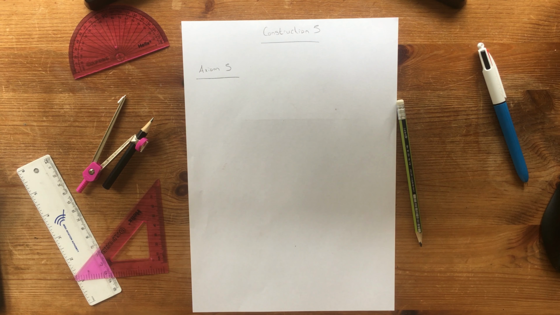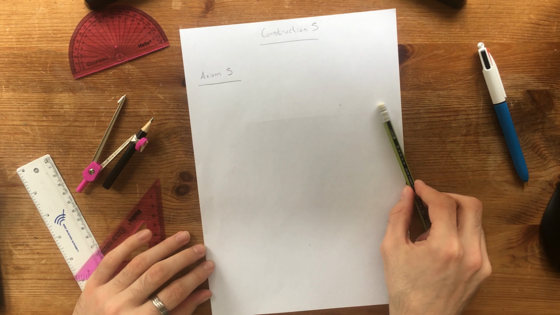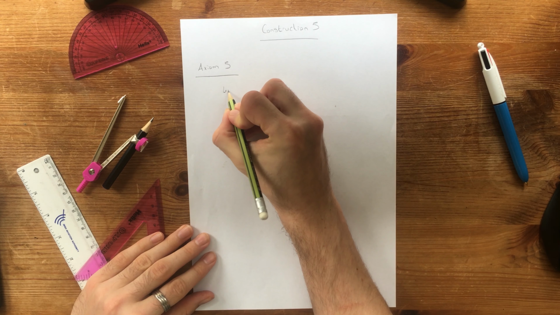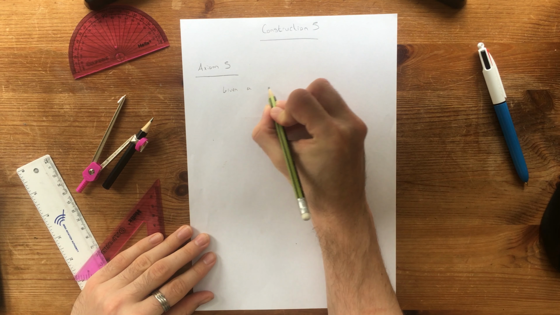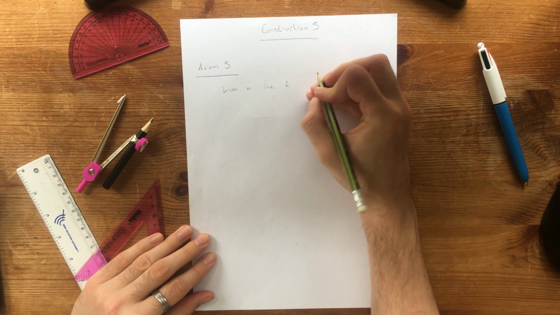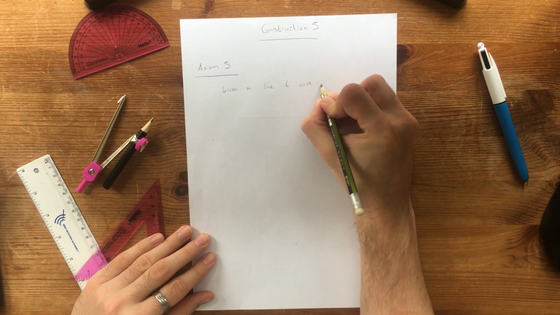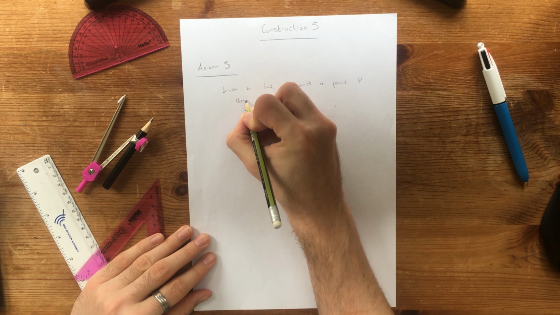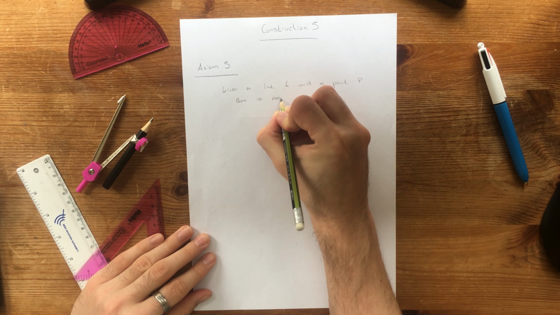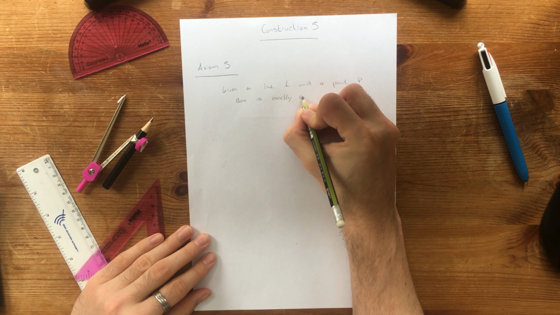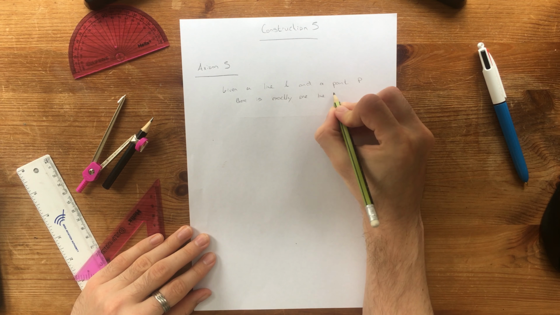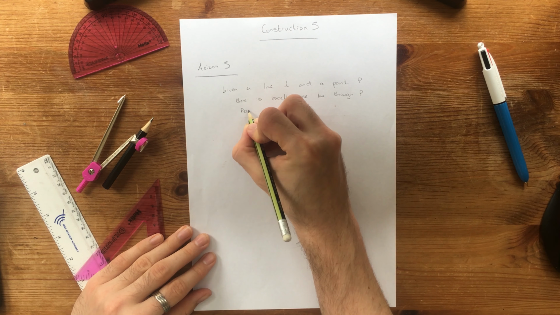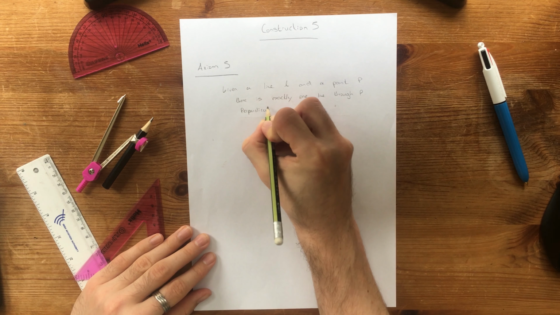Okay, so here's construction 5, and before we start construction 5, we have to look at our final axiom, which is axiom 5. And that says that given a line L, so that's just some line, and a point P, there is exactly one. So that means there can't be more than one, there's only one. There's exactly one line through P perpendicular to L.